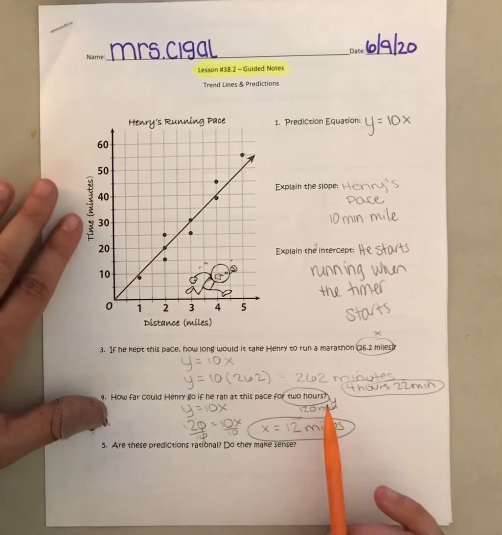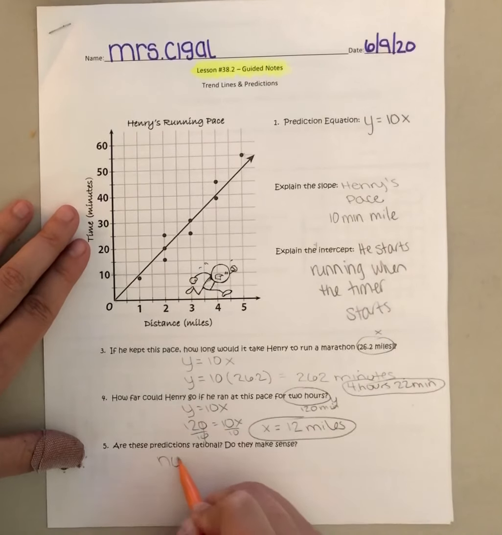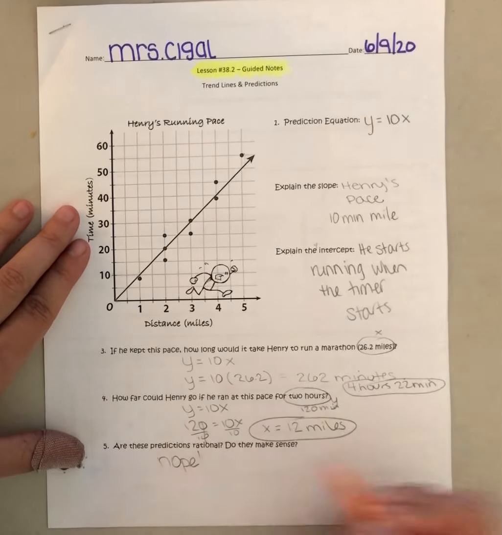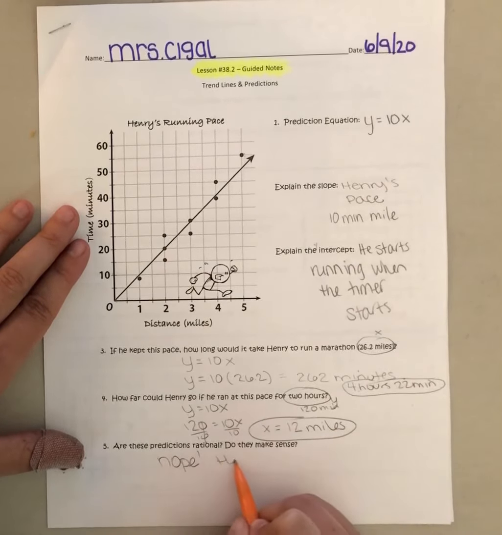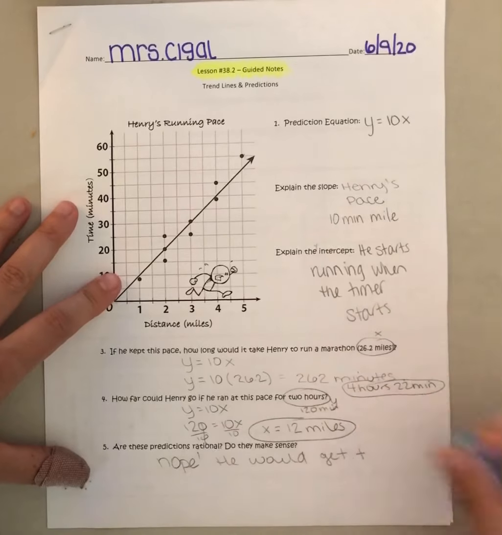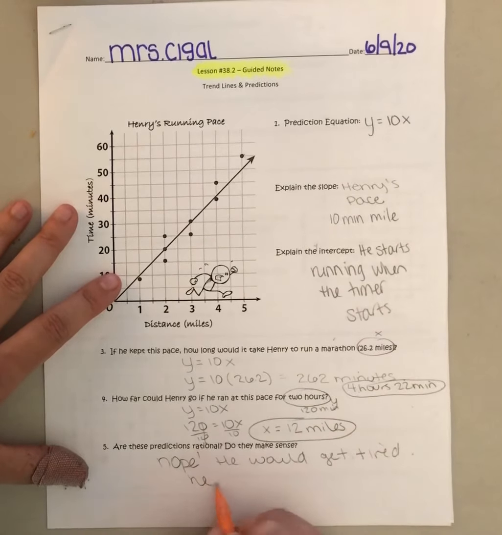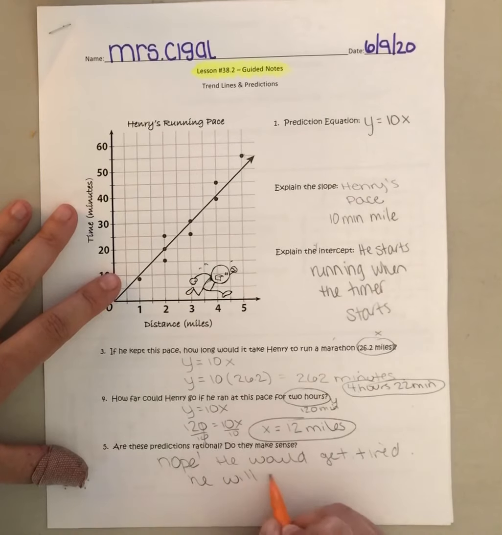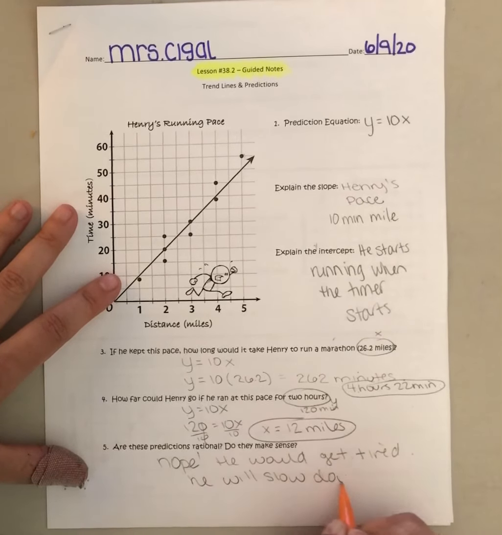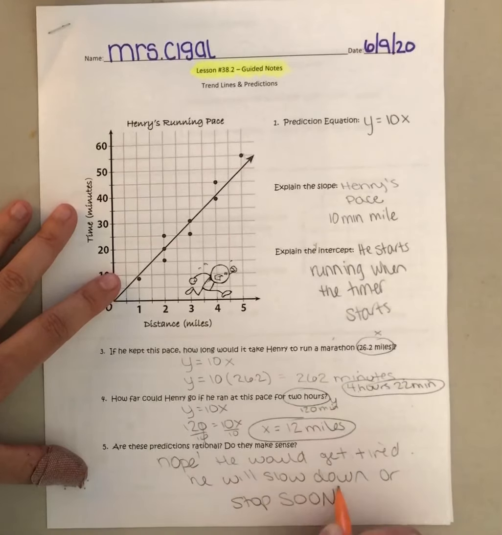Or do you think he could keep that pace for 2 straight hours and run 12 miles? I'm going to go with nope. He's going to get tired. And I think that he would either slow down or stop. And I'm going to say soon.